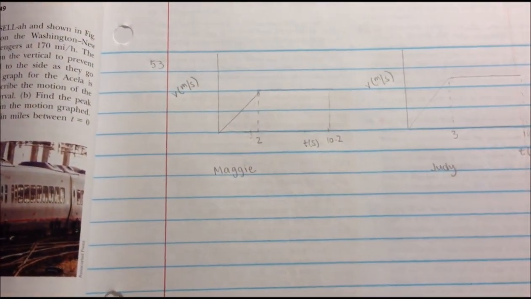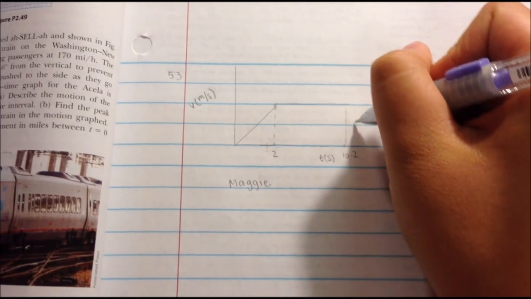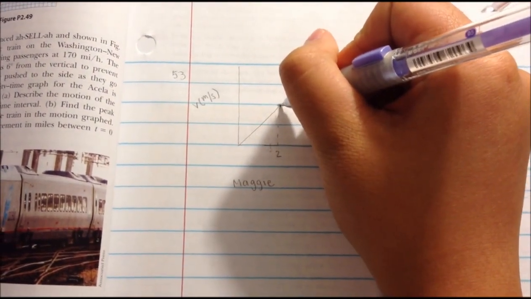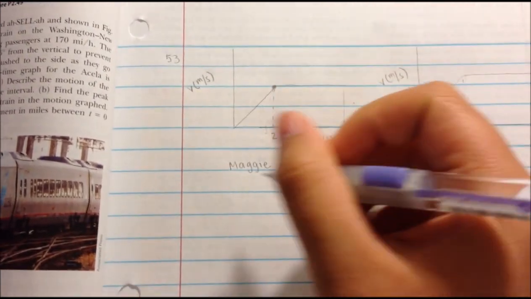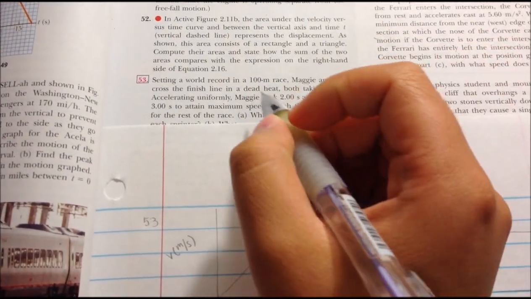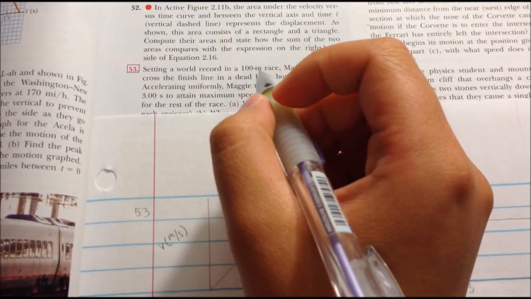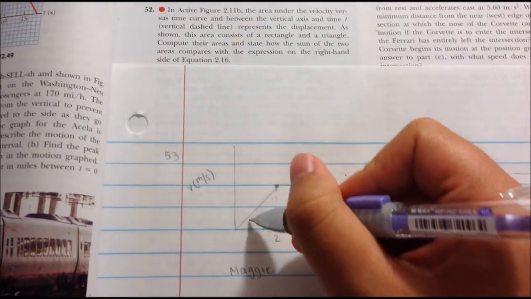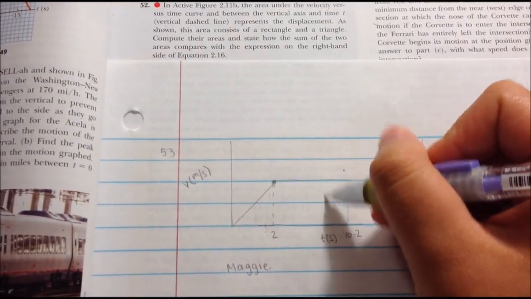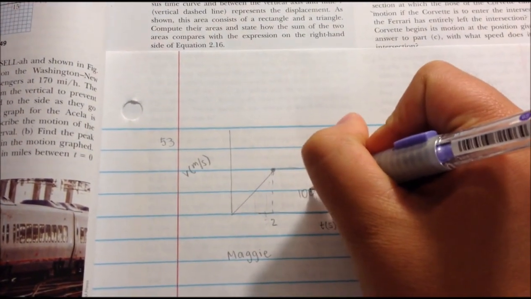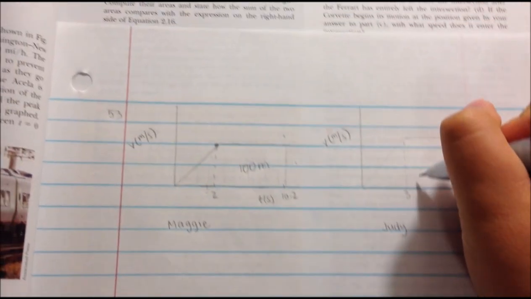To find that, we first have to find this point, which is the y value. Since we know the distance they ran was 100 meters, we know that this area under the curve is 100 meters. Same here.